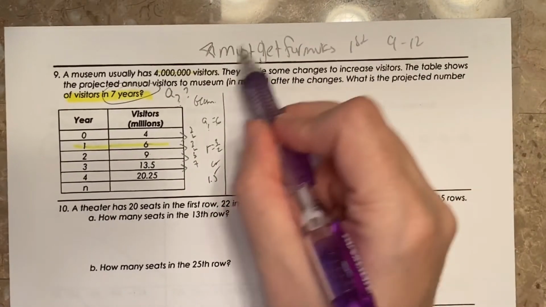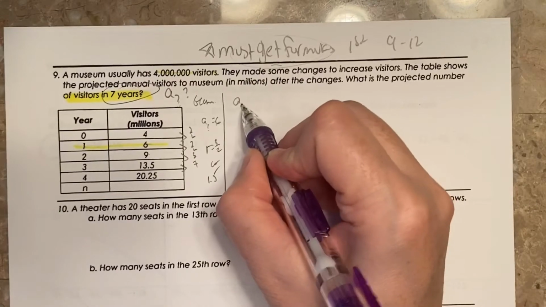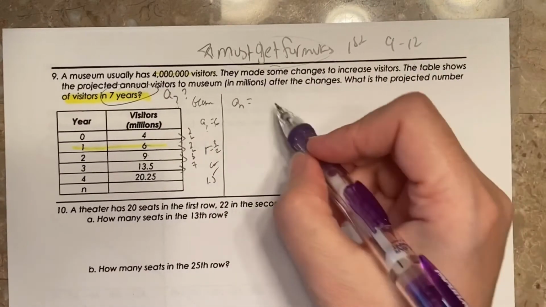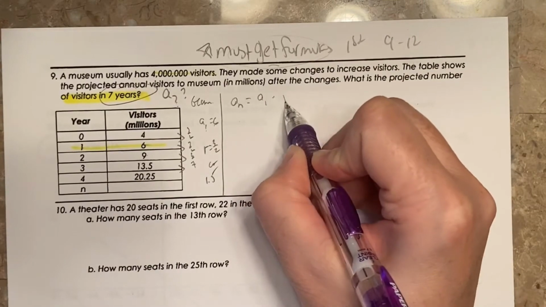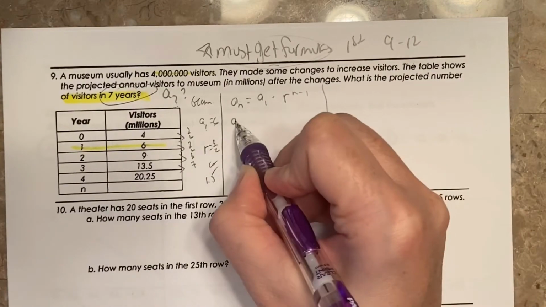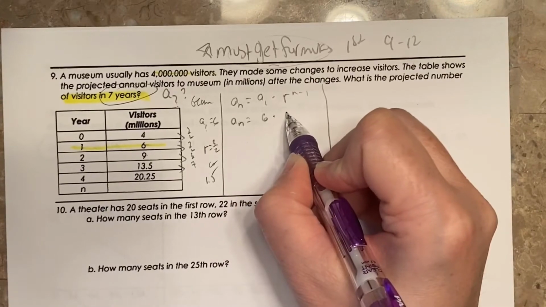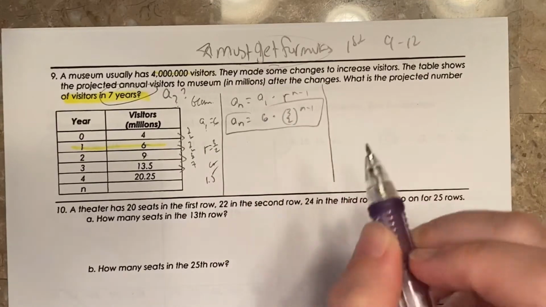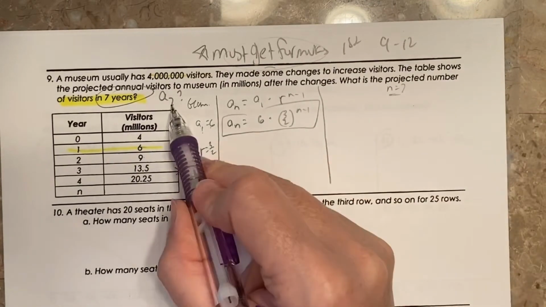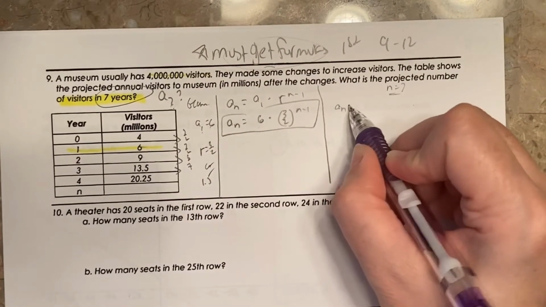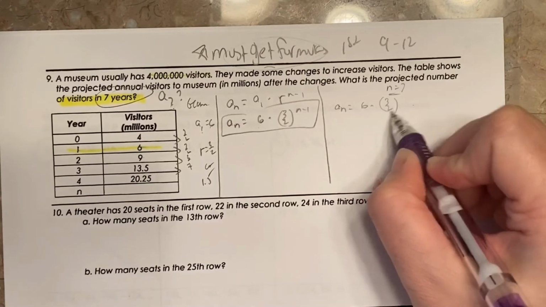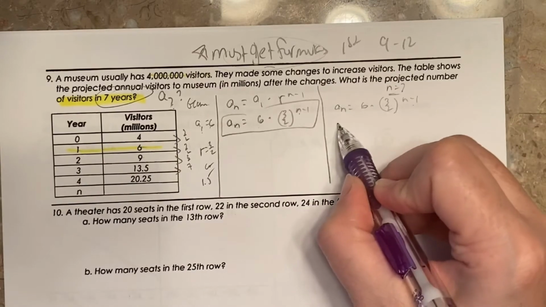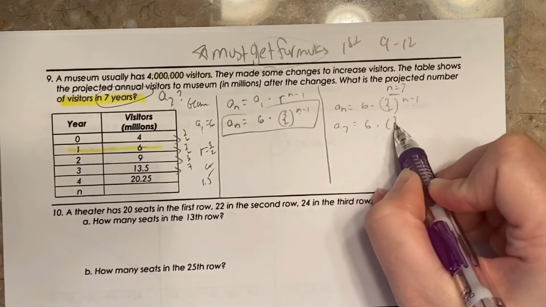So again, you have to get the formula first. And I'm always going to work with explicit, and I'm going to tell you tomorrow that I always want you to do explicit first. So a sub 1 times r to the n minus 1. So a sub 1 is 6, r is 3/2, or 1.5, whatever you're comfortable with, and that is it. Now to get the actual answer, we're going to use our formula from before. So to get the formula, the n's stay, but to get the value, now the n becomes a number.